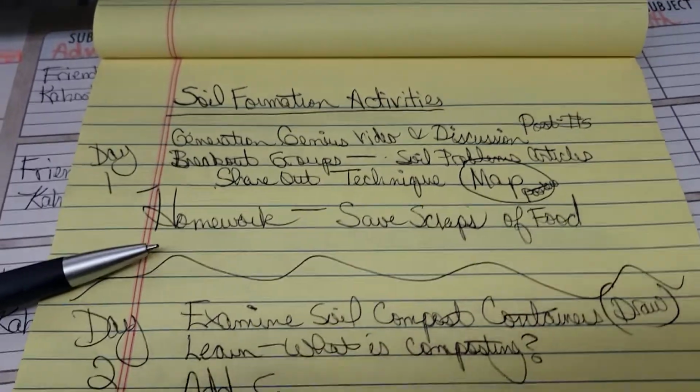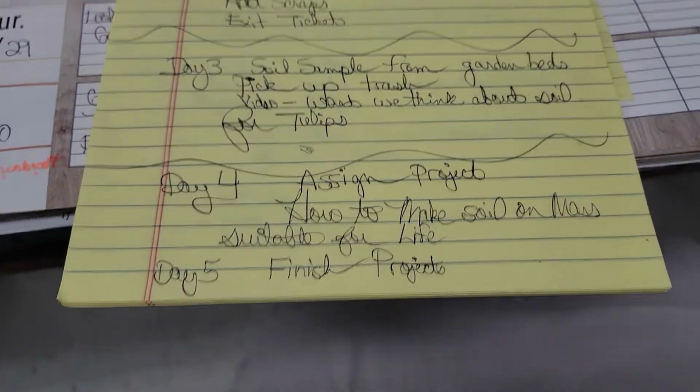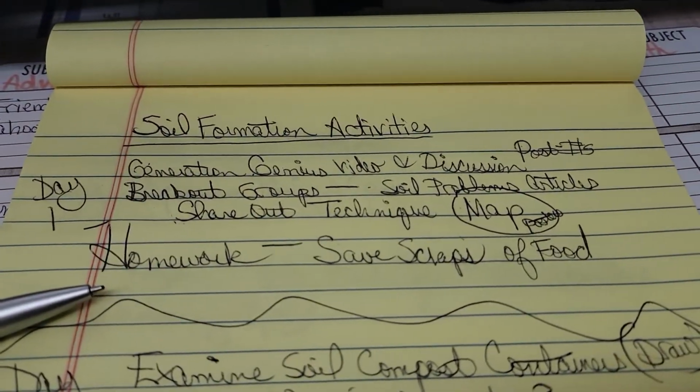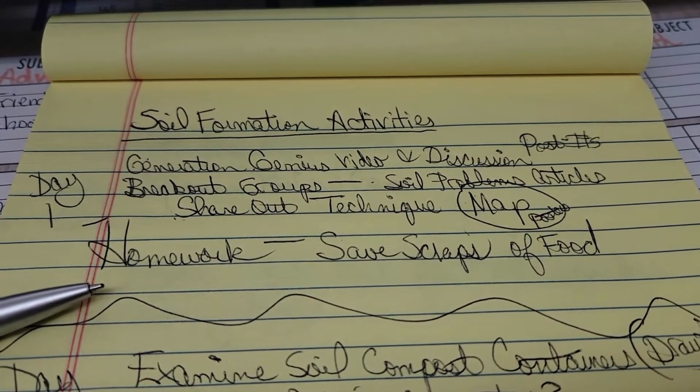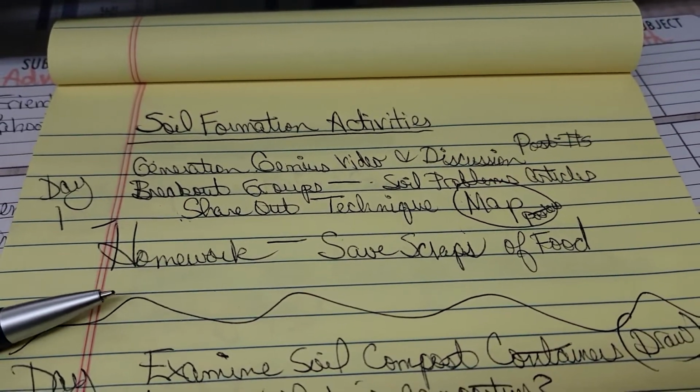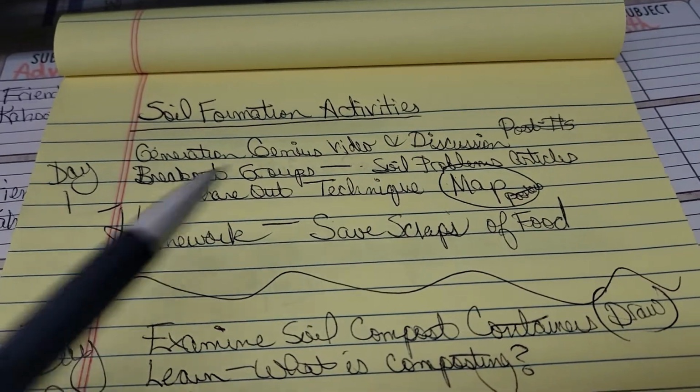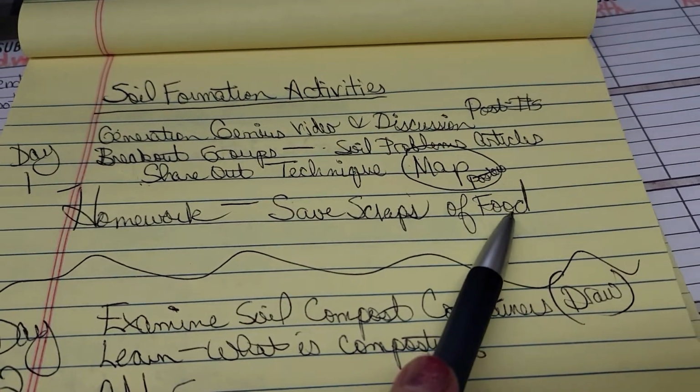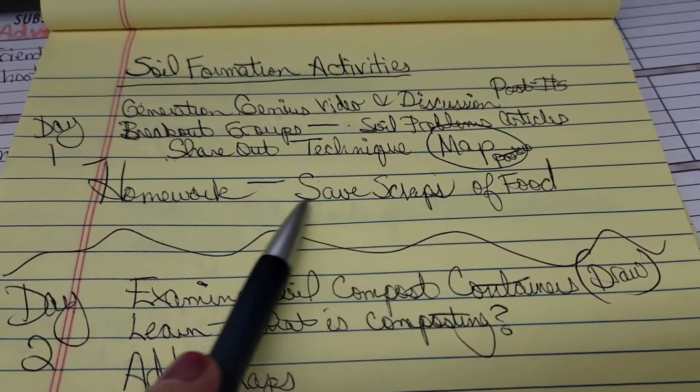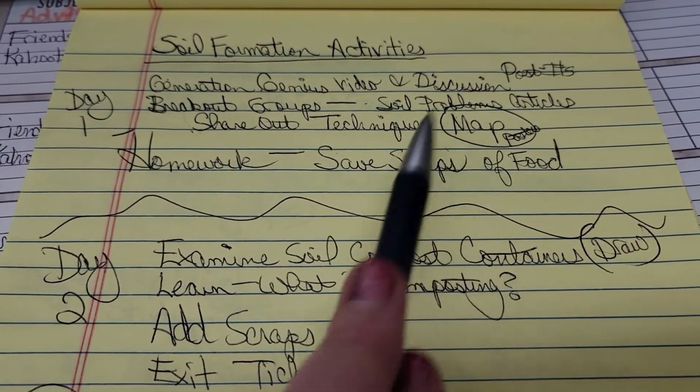So I want to take a look at all of my days that I've planned and make sure that I have adequate movement in all of these days so my students get to engage in the material the way they learn best. For homework, I'm going to have them save some scraps from their vegetable peelings and things like that, because I'm going to talk to them about composting.